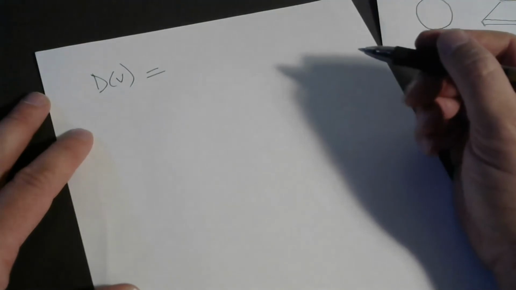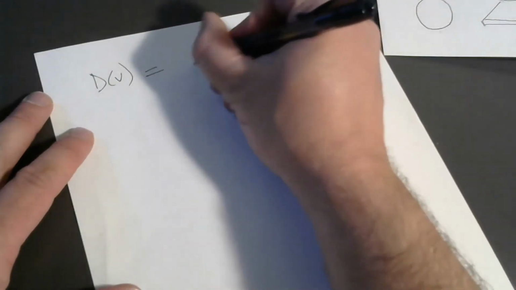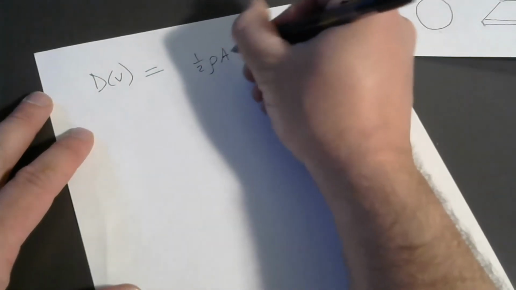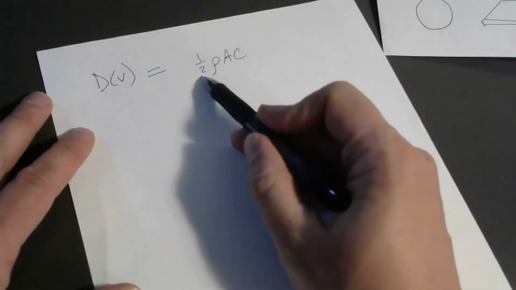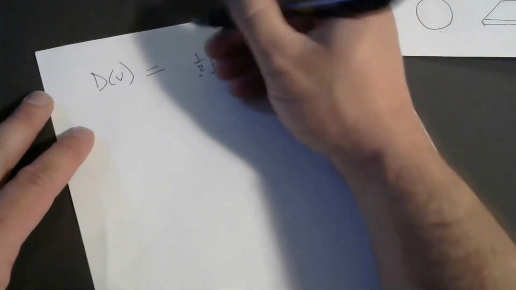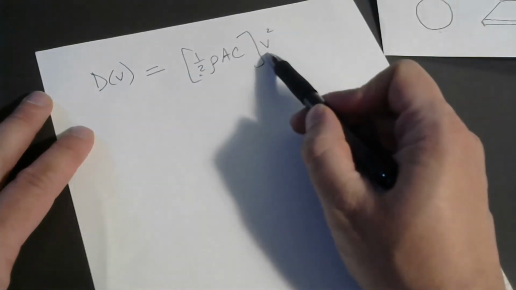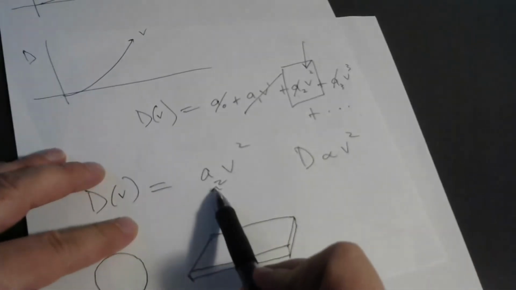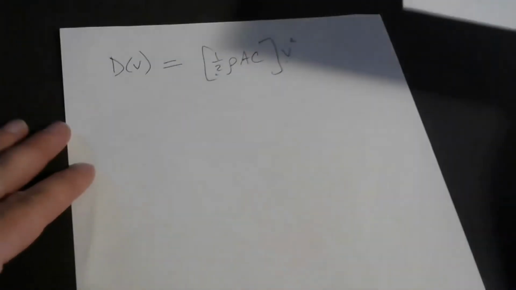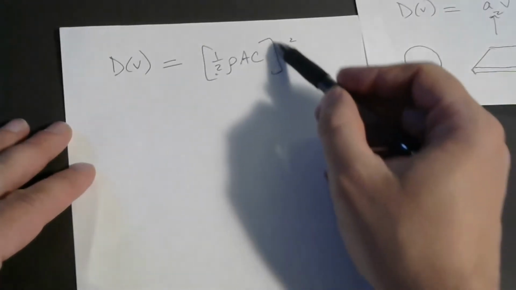Here's how I remember it. I say half Poc, as in Tupac, but with a half instead of a 2. There it is. Half Poc times v squared. You still have your v squared dependence, but that coefficient that I was referring to, here I called it A2. You can dump the A2 now. We're not going to use that. All of this stuff is A2.